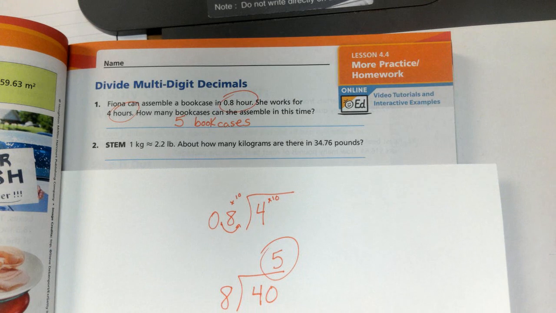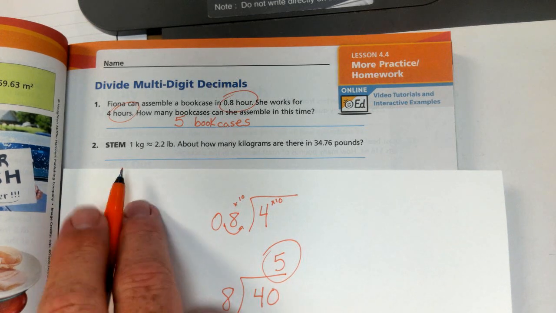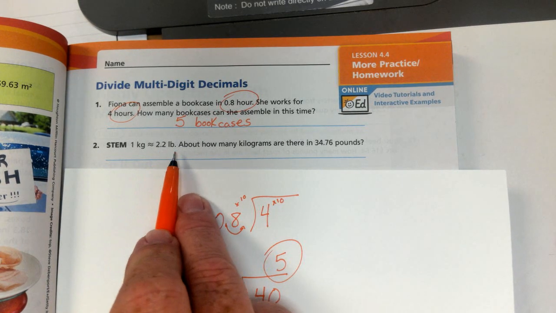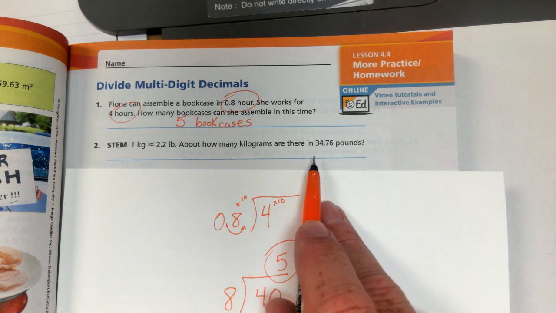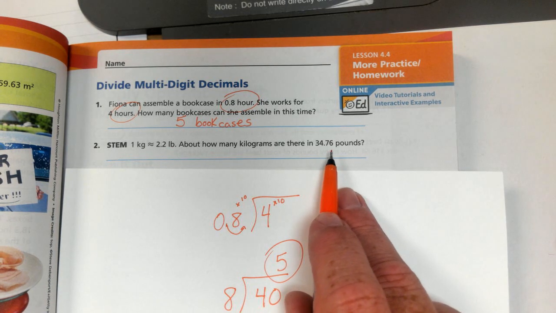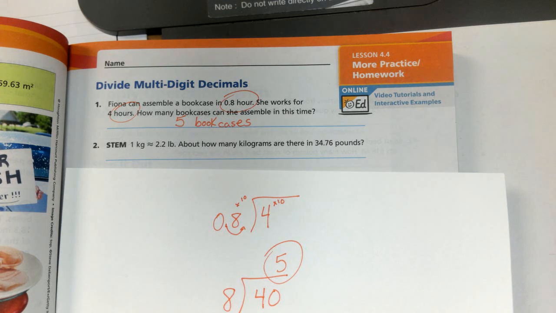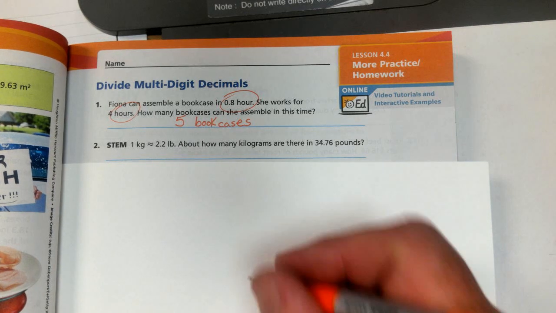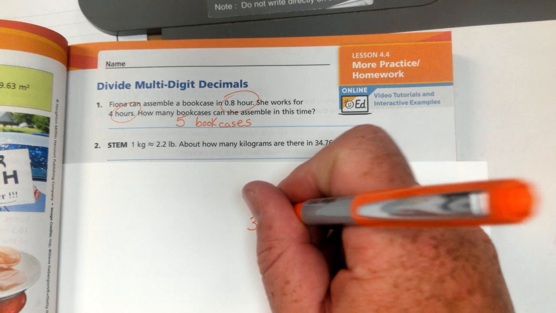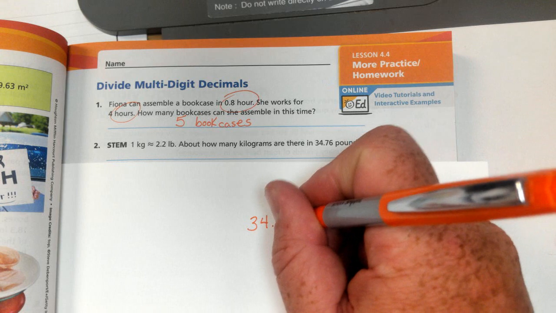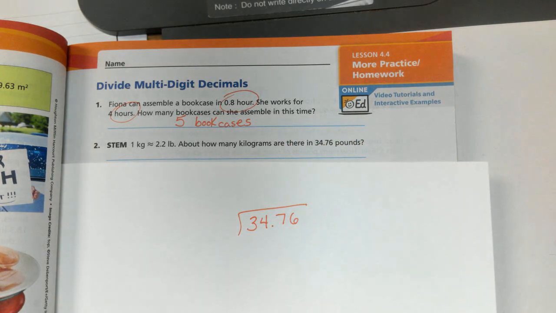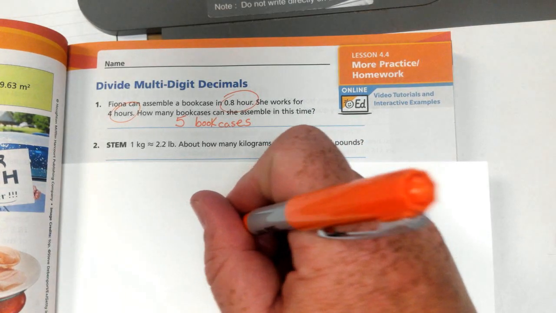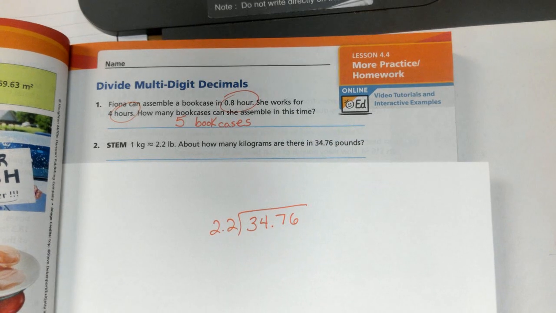Now number 2. It says 1 kilogram is approximately 2.2 pounds. About how many kilograms are there in 34 and 76 hundredths pounds? So this is my problem now: I'm going to take that amount, 34 and 76 hundredths pounds, divided by 2 and 2/10.